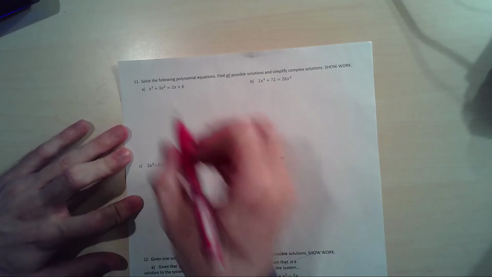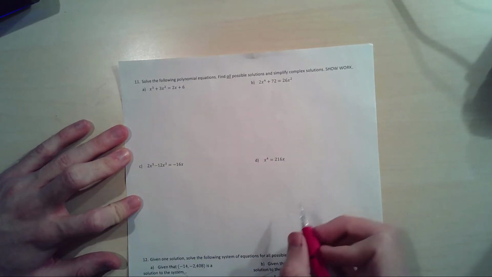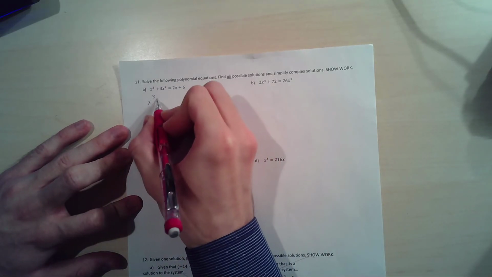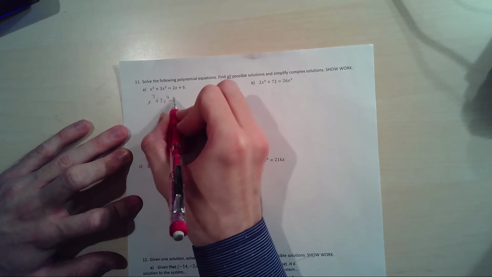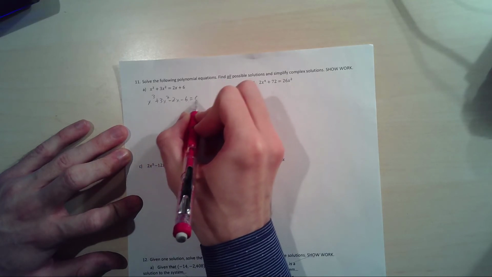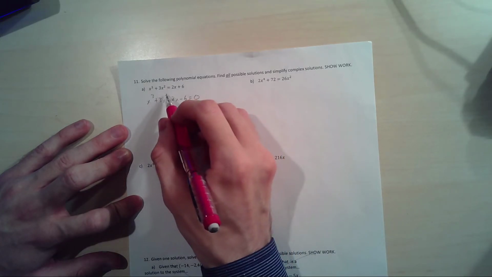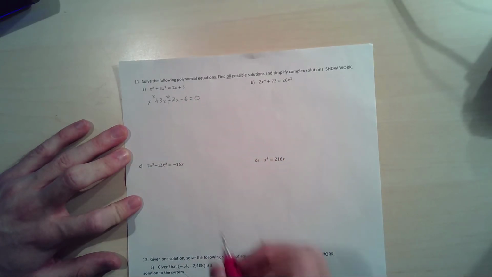Here we go. x cubed plus 3x squared equals 2x plus 6. We need to move everything to the left-hand side, make it equal to 0. x cubed plus 3x squared minus 2x minus 6 equals 0. We're in a situation just like on that second page. Got a squiggly line down the middle.